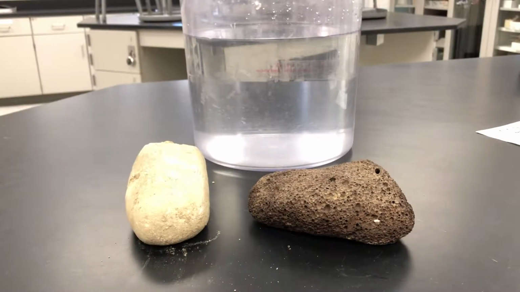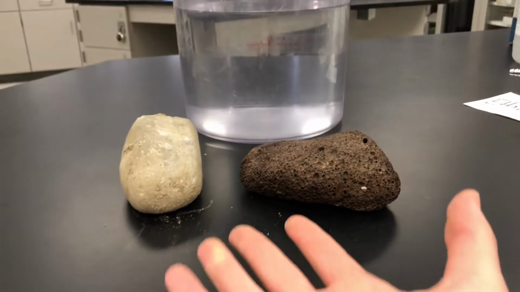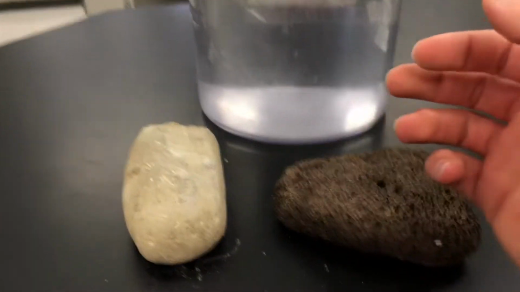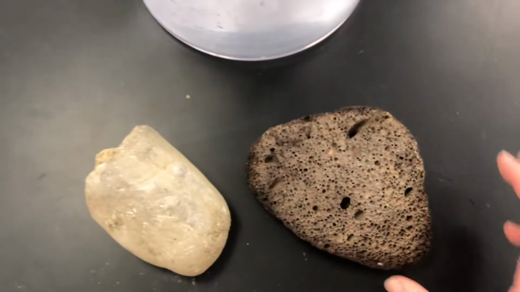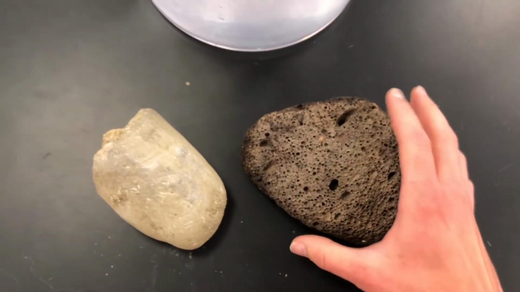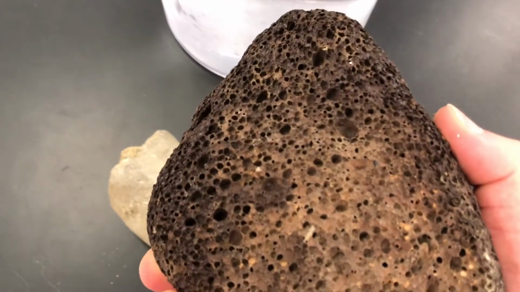So the first demo we'll be looking at today is we're just going to be taking these rocks and putting them in this bucket of water and seeing what happens. So we have two different rocks here. They're about the same size. This one on the right might be a little bit bigger. But as you can see, they have a little bit different texture to them.